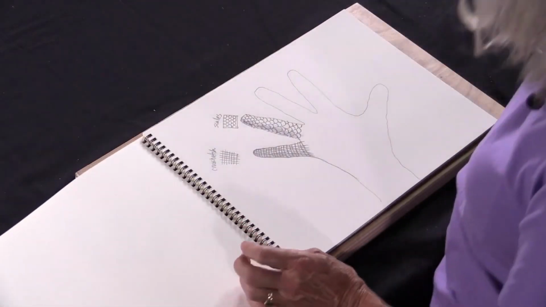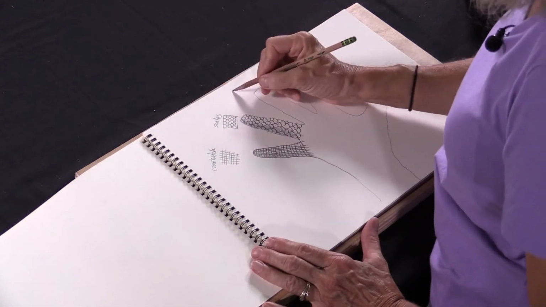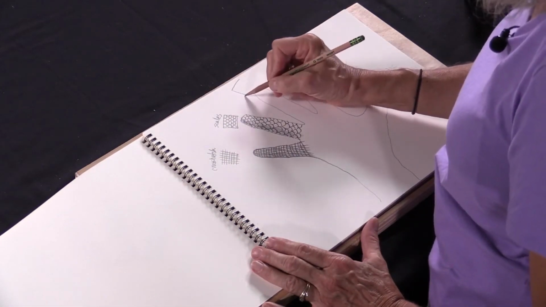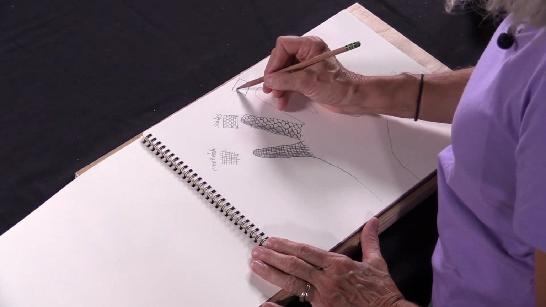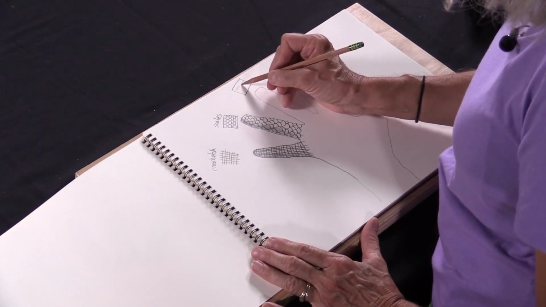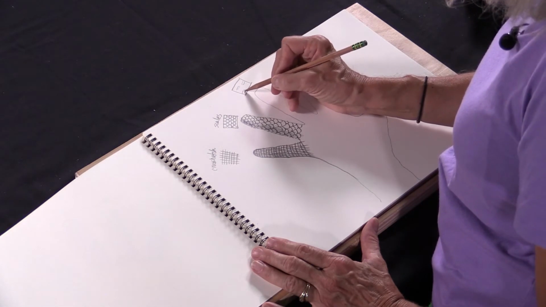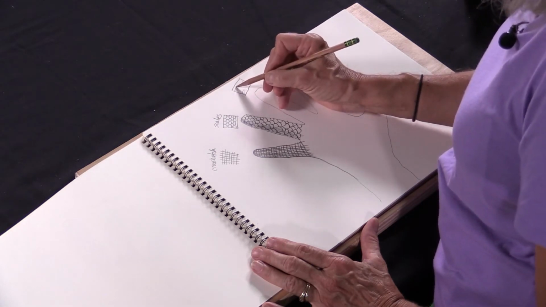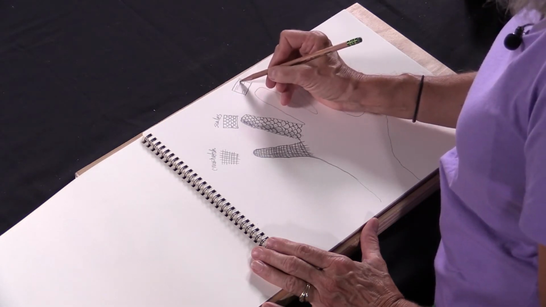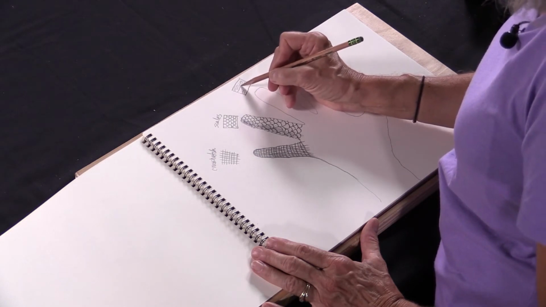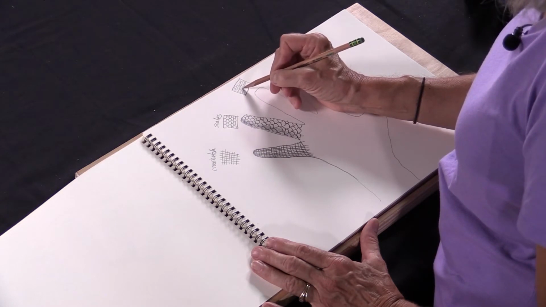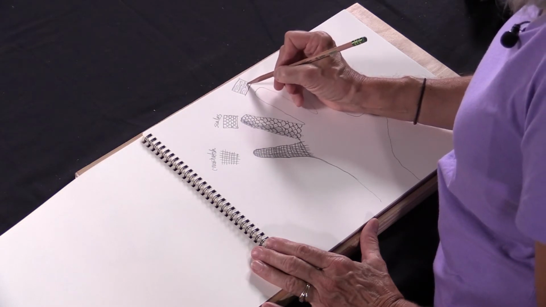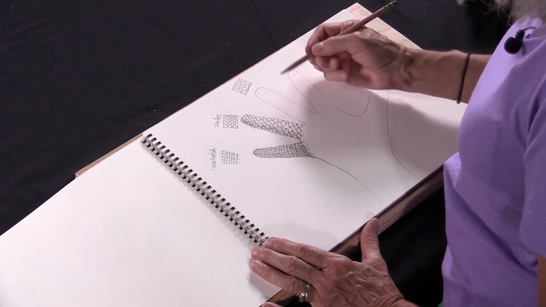All right, so the next one, let me remind myself. Yes, wood grain. Okay, so wood grain is kind of, there are little circles in places in the wood, and then the lines of the wood move around those. So you'll see it a little bit better when I do it on the hand part down here.